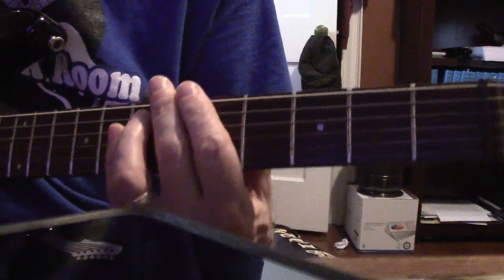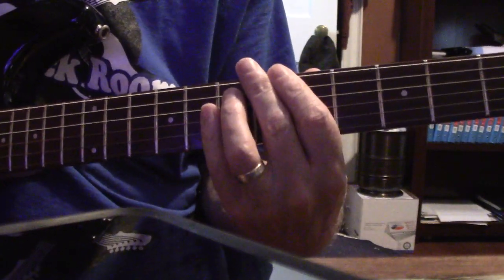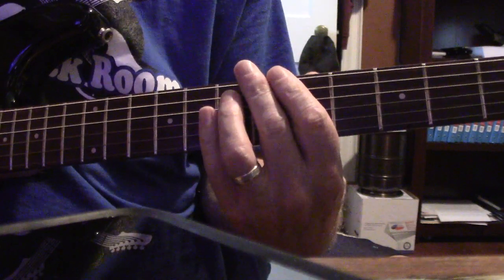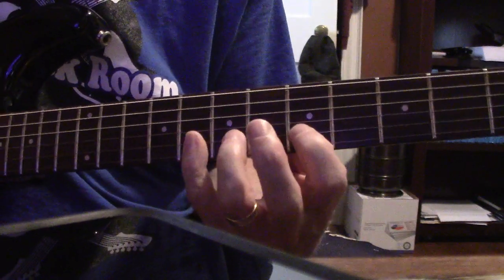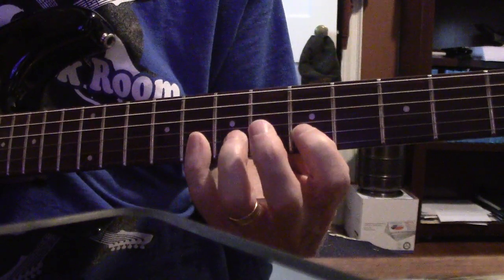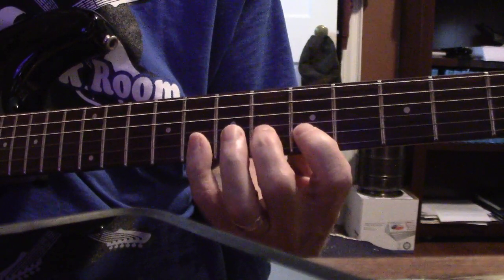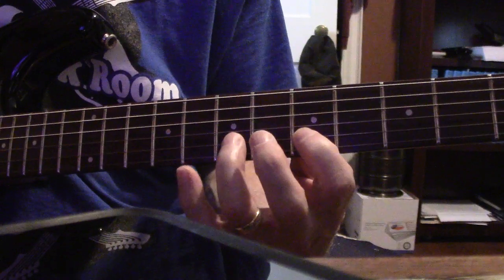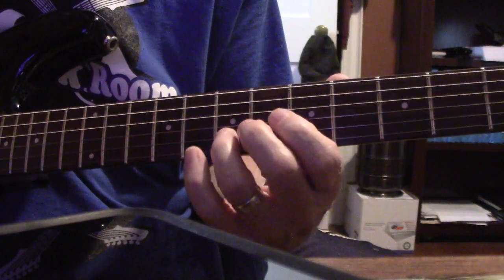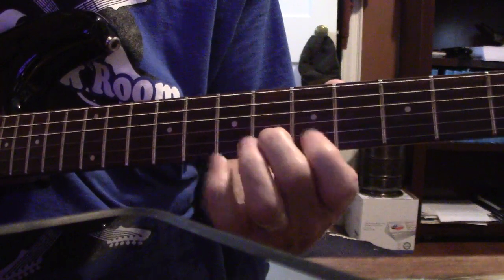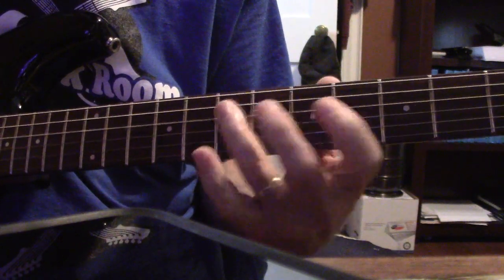The next mode I want to look at is the Aeolian mode, because it's the same thing except we're only changing one note. Instead of the third finger note on the second string, we're changing that to a second finger note. The third finger note is the sixth note of your scale. 1, 2, 3, 4, 5, 6. So we're flatting that to a second finger note.